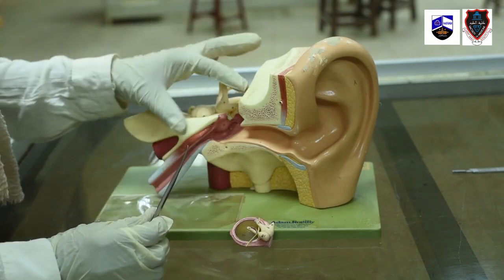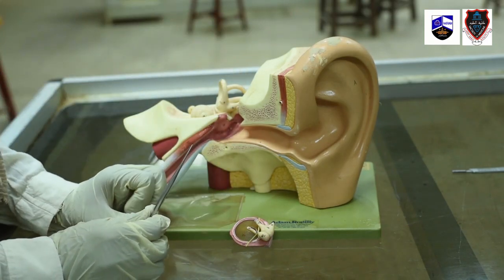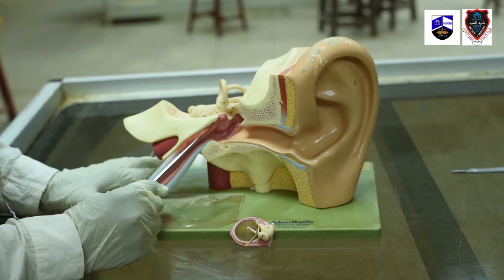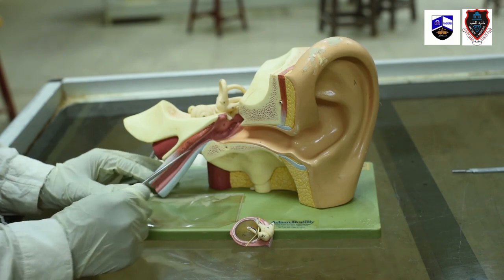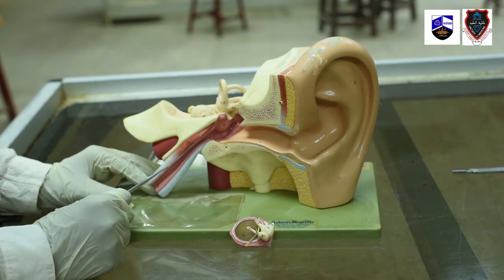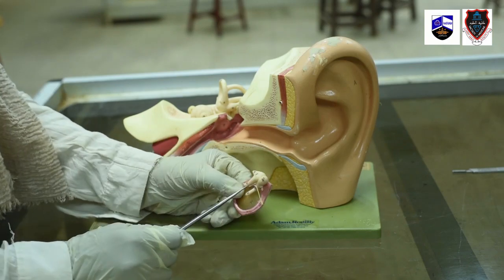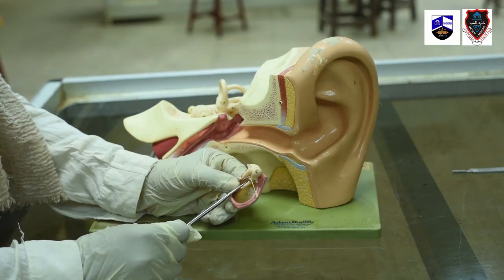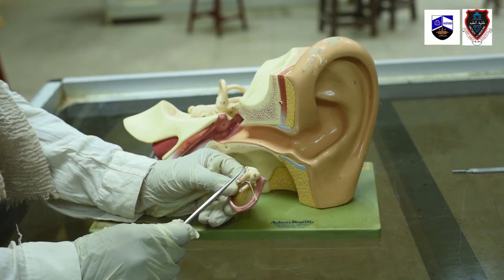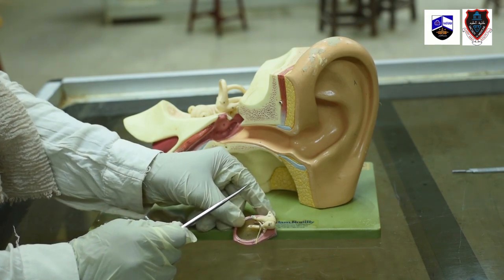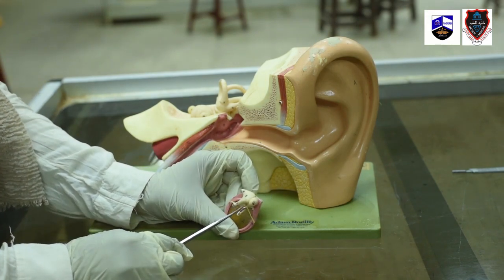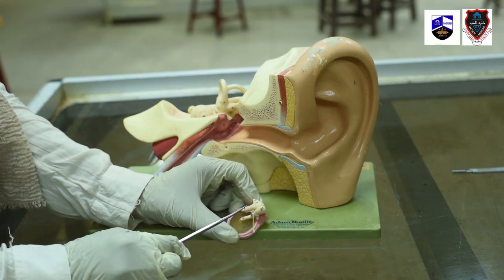In the middle ear, we have two muscles. The first one is the tensor tympani muscle, which originates in its groove and passes to be inserted in the handle of the malleus bone. This is supplied by the mandibular nerve.